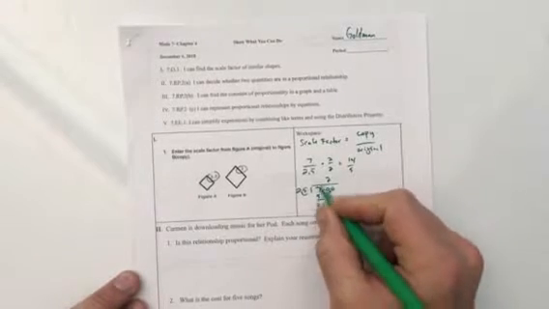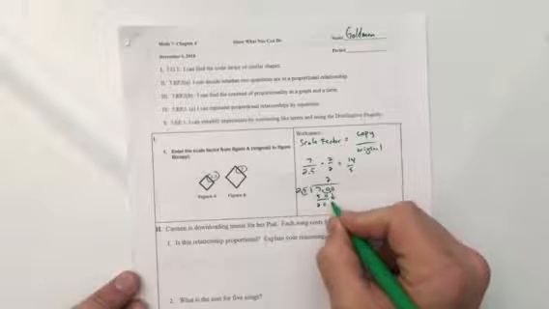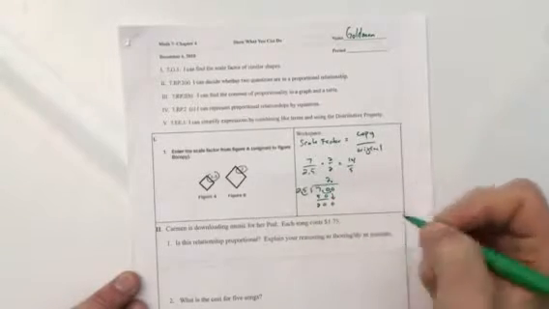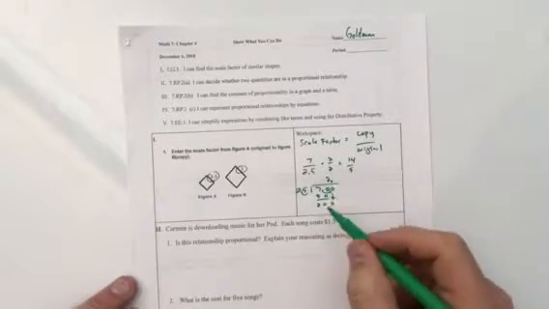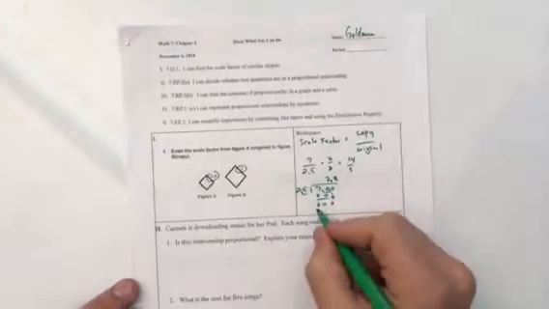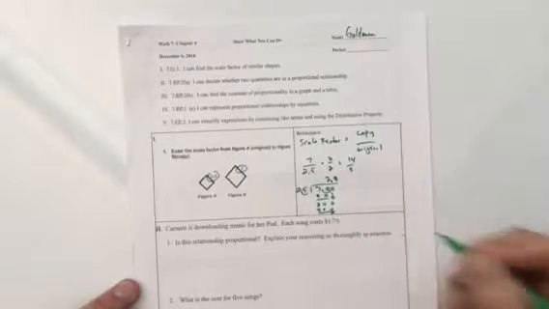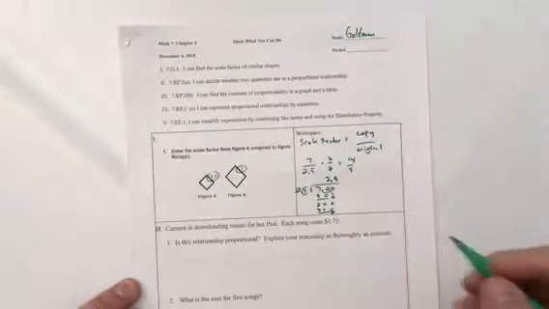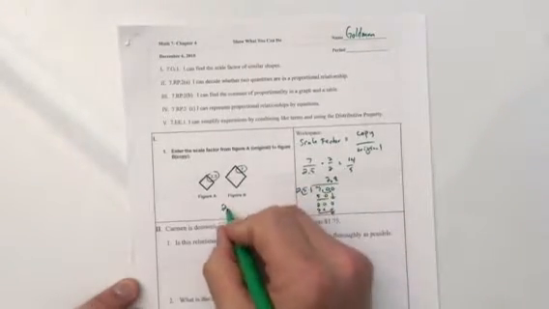My remainder here is 20. Bring the 0 down. I'm going to bring the decimal up. 25 goes into 200 8 times because there's 8 quarters in $2. And that's even. So the scale factor is 2.8.